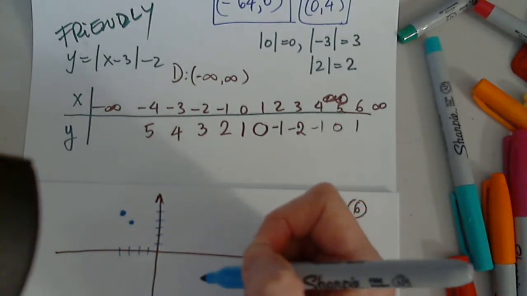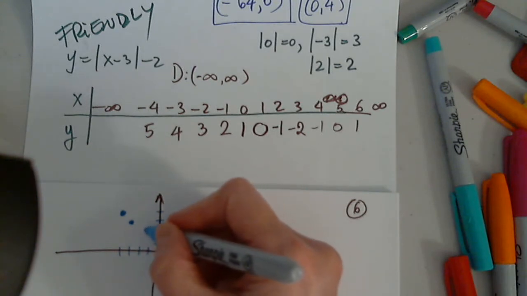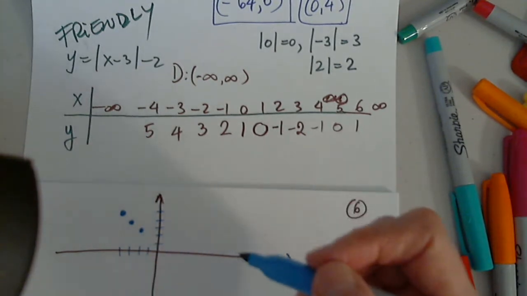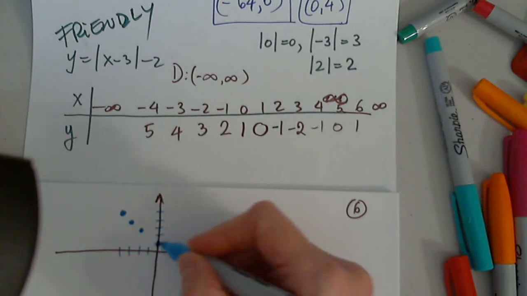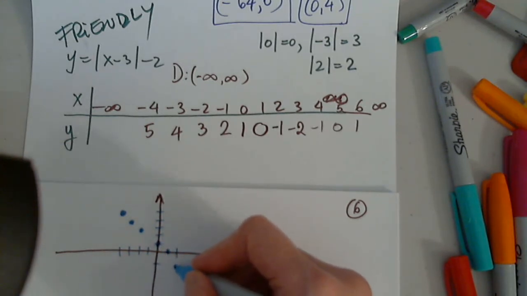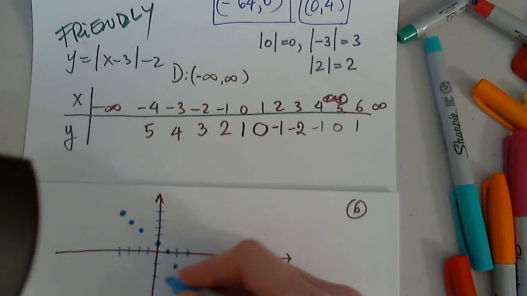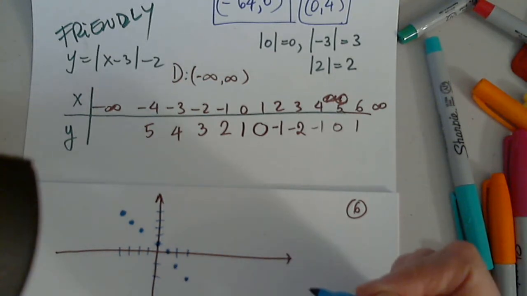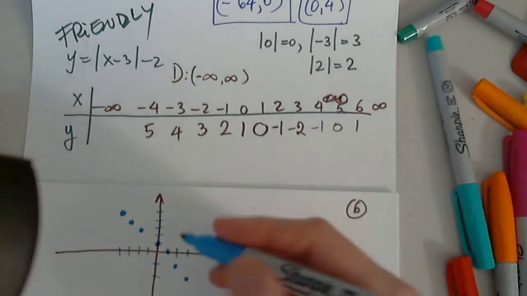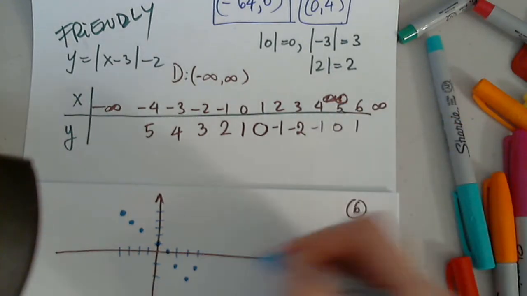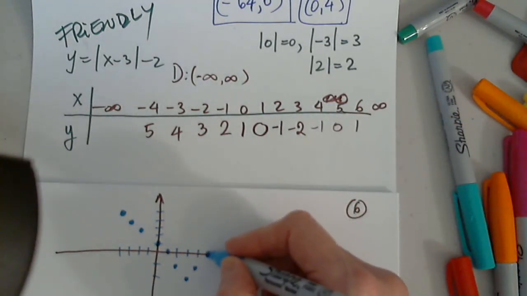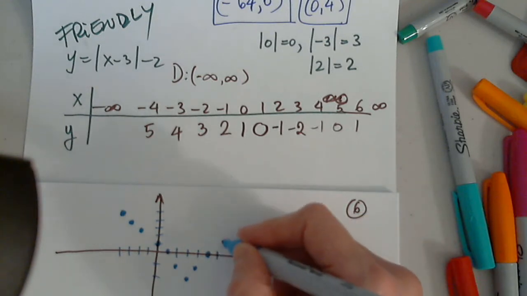Good. I'm going to jump to this. At 2, -1. At 3, -2. At 4, -1. At 5, 0. At 6, 1.